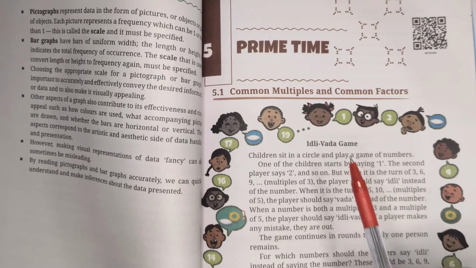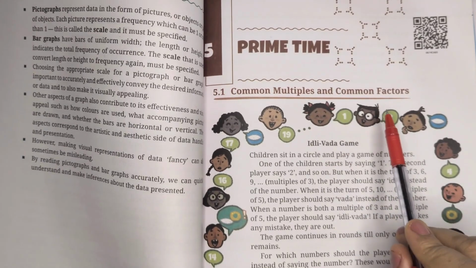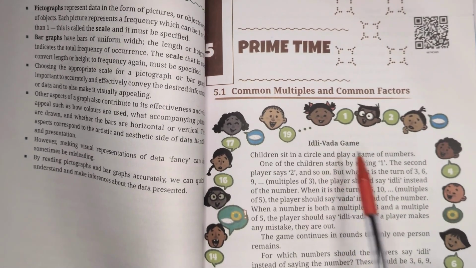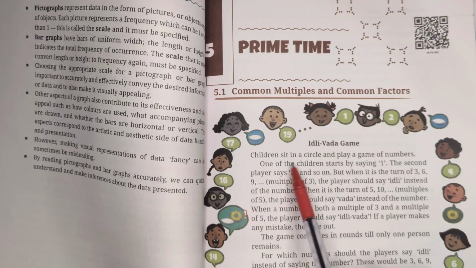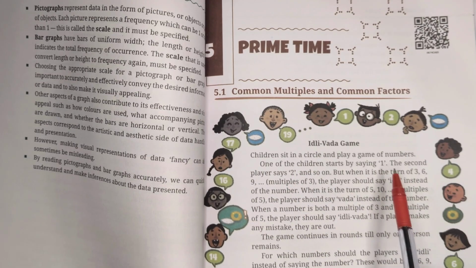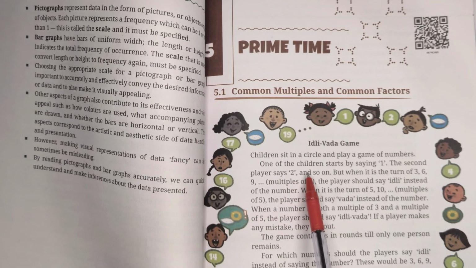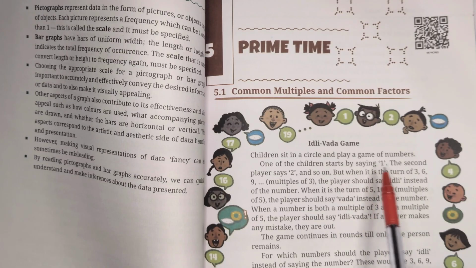Chapter 5, Prime Time: Common Multiples and Common Factors. It's an Idli-Vada game. Children are sitting in a circle and playing the number game. One of the children starts by saying 1 and the second player says 2, and so on.